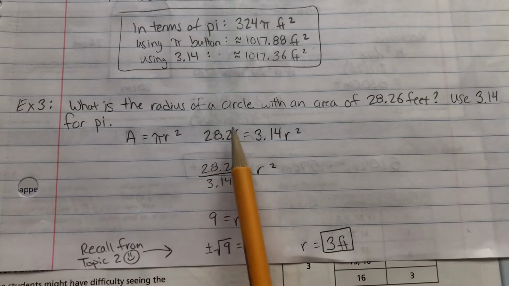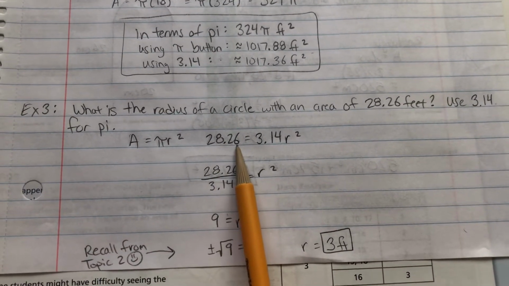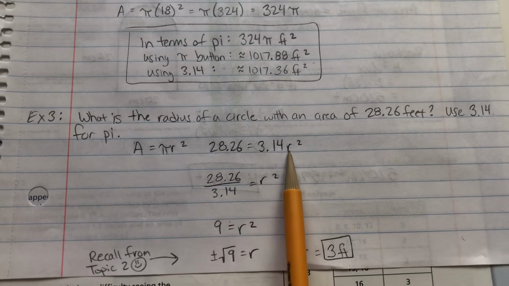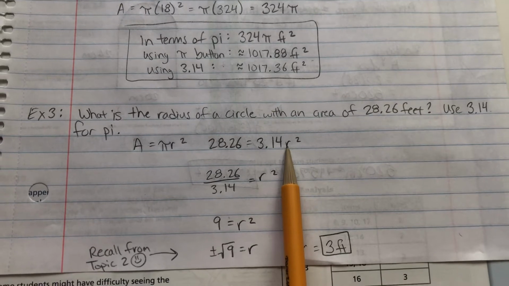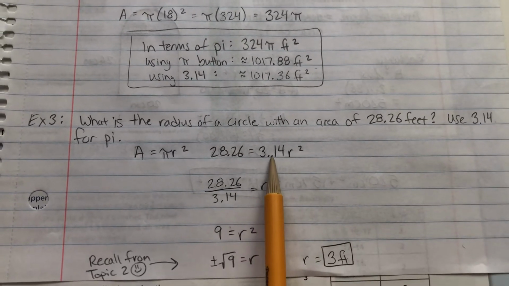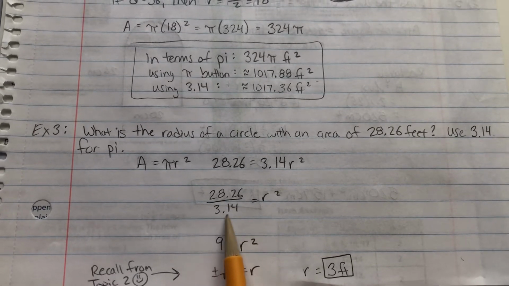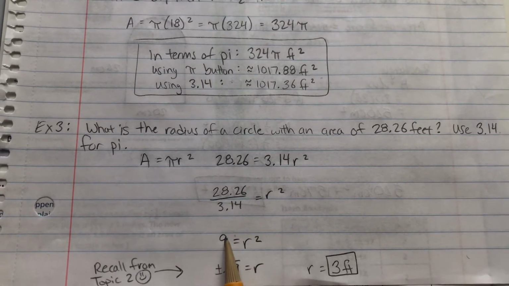So if I use my formula, I replace A with 28.26. I'm going to go ahead and replace pi with 3.14. R squared, so I need to get R by itself. So I'm going to divide by 3.14. 28.26 divided by 3.14 is 9.